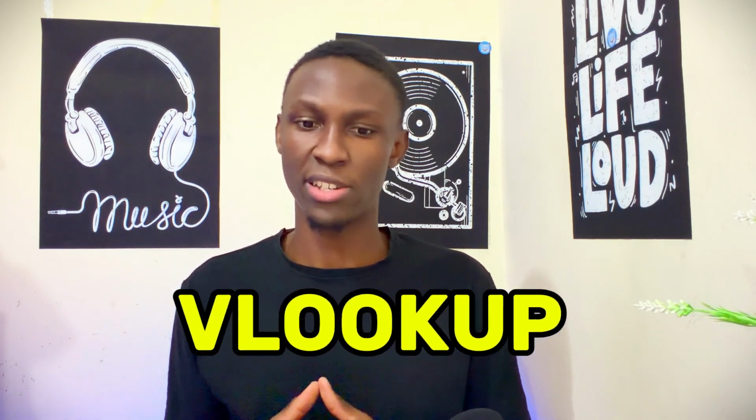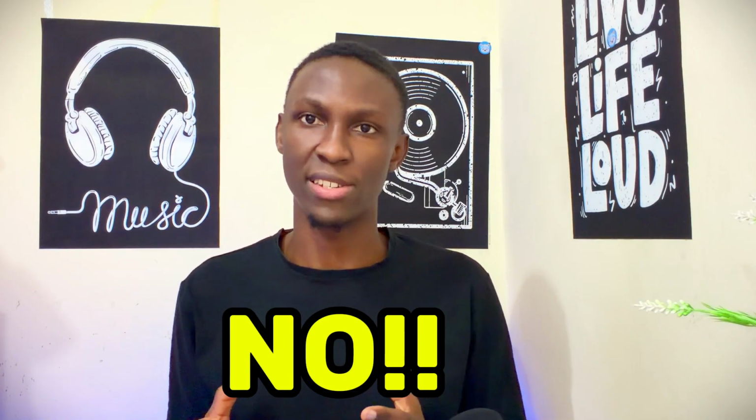Hey, we've been told over the 2 decades that VLOOKUP is the ultimate essential skill for data analysis. No, this is no longer true. Why? In modern data terms, relying on VLOOKUP is a liability because it's rigid. It only looks to the right and it doesn't turn back to the left, as we're going to see step by step. And it breaks under pressure.